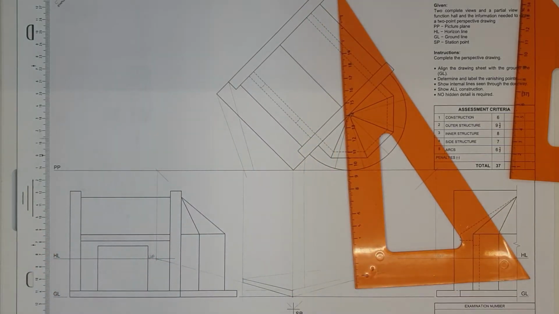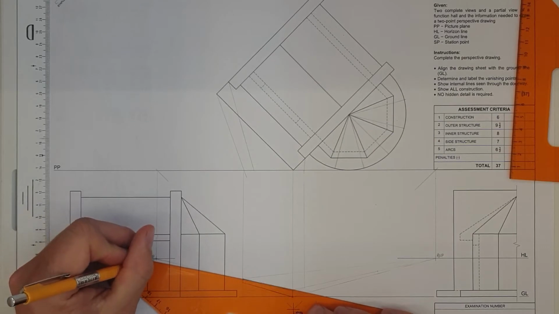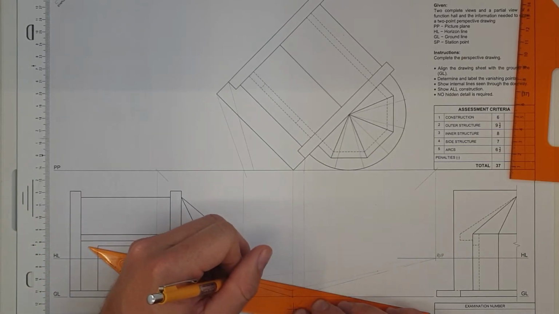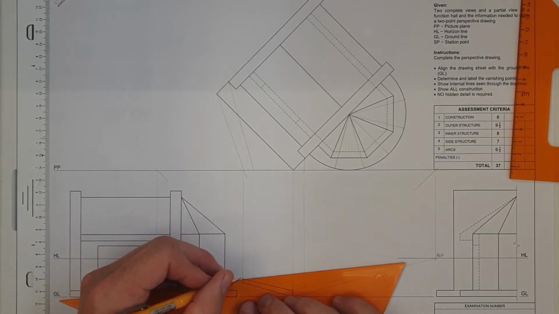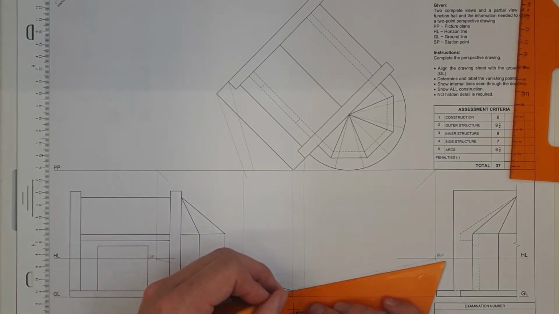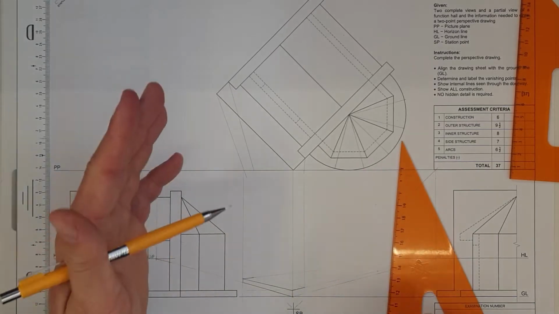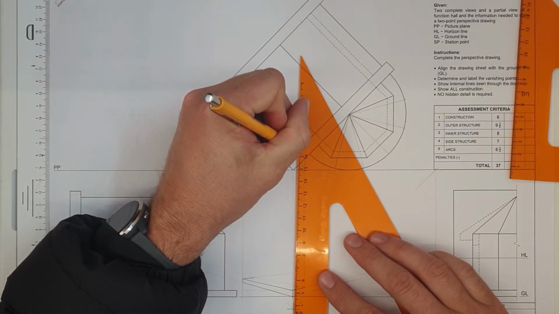Once I've got that point over there, I actually don't need to bring that one down. I can just take this one across to the left vanishing point over there. Now I can darken that line there. I can also darken the step over there.